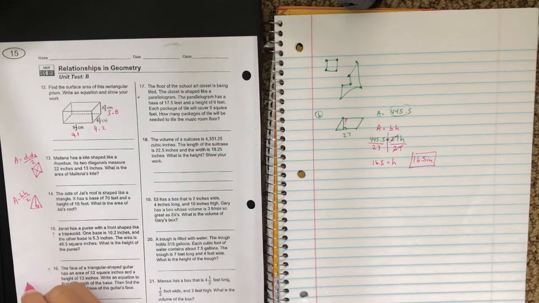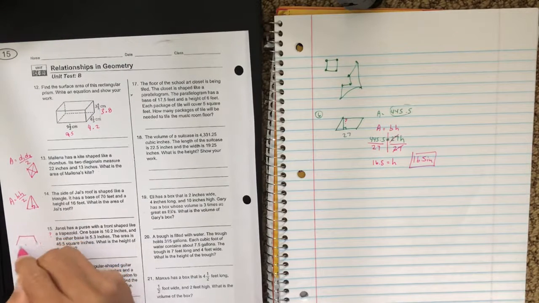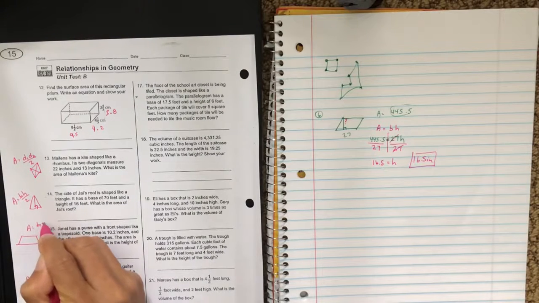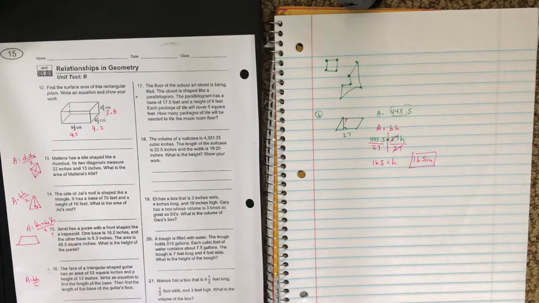So this one is a triangle, so we're going to do area equals base times height divided by 2. This is a trapezoid, which is this shape right here. And trapezoid is area equals base 1 plus base 2 times the height divided by 2. Let's do number 15. All right, so number 15.